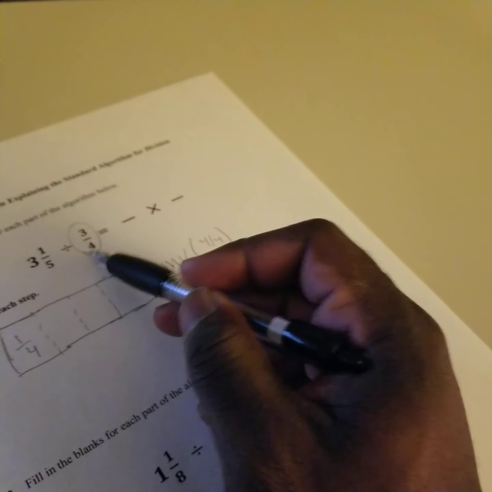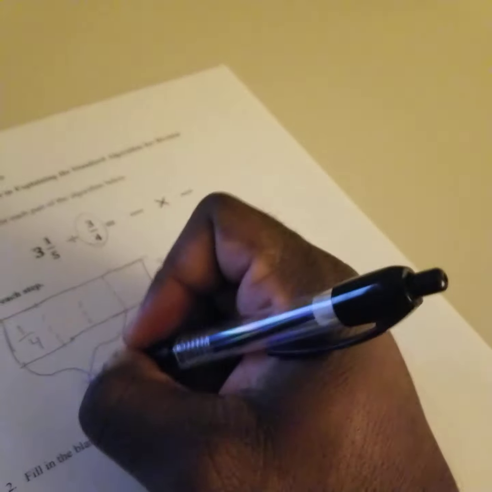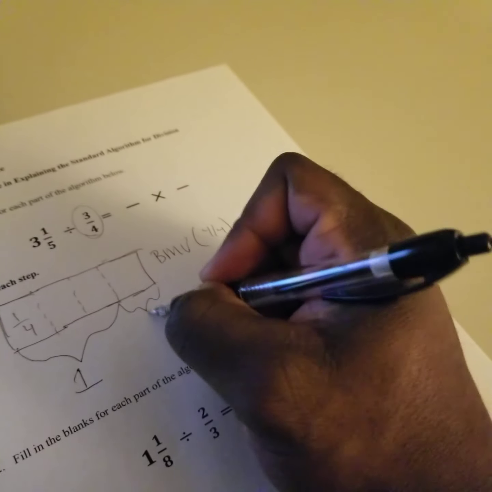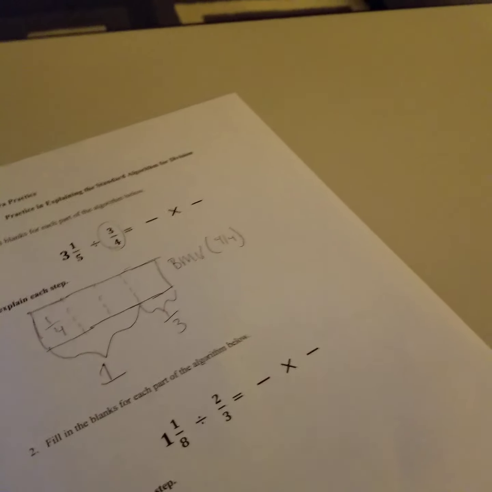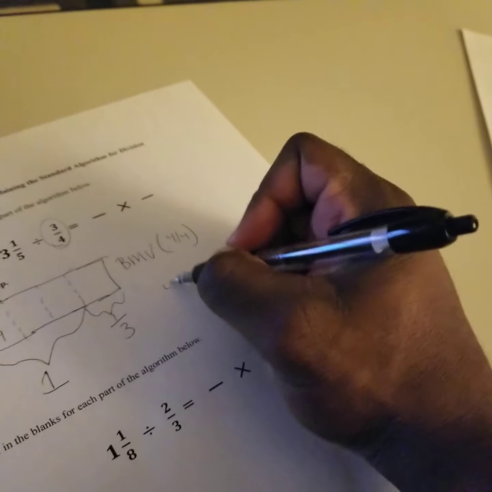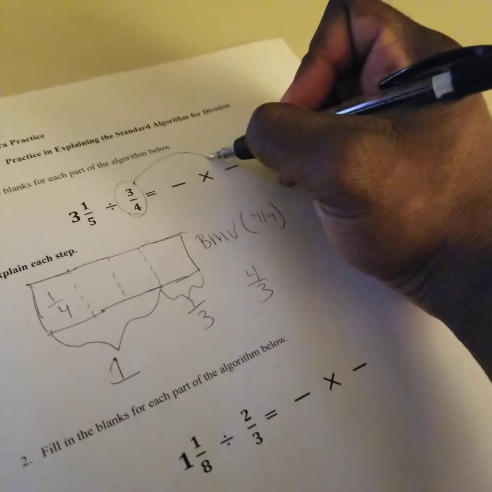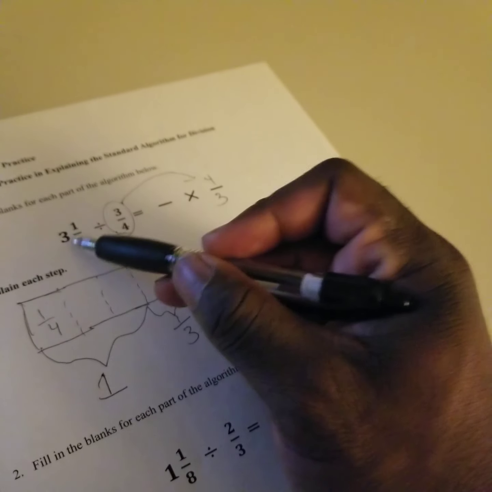How many times can 3/4 fit into 4/4? Here's a copy, and then this is a third of another copy of a group. So this is 1 1/3, or 4/3, which is why we are flipping 3/4. And we're going to change this to a mixed fraction.